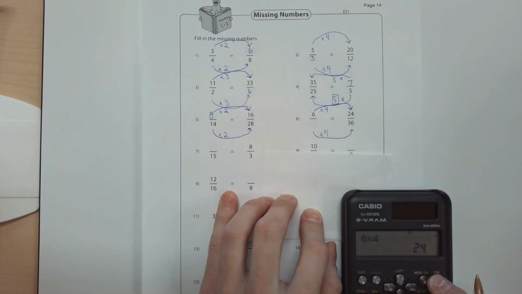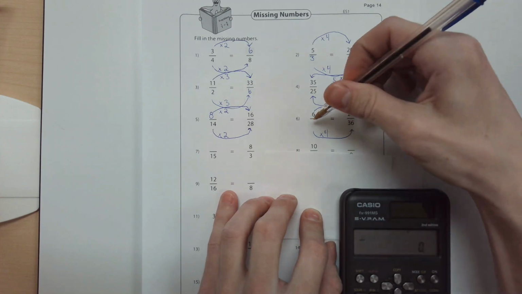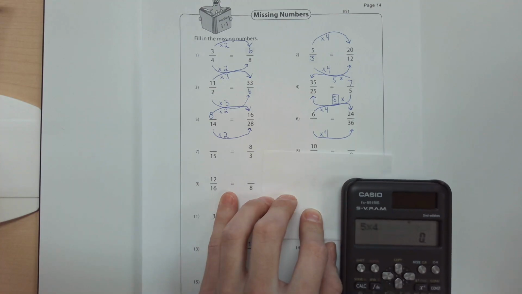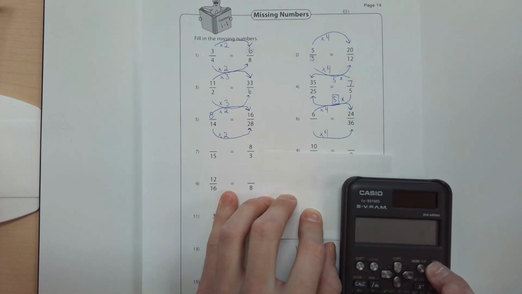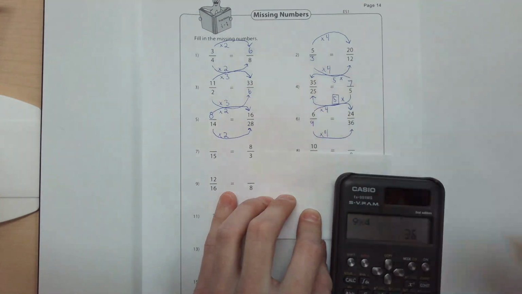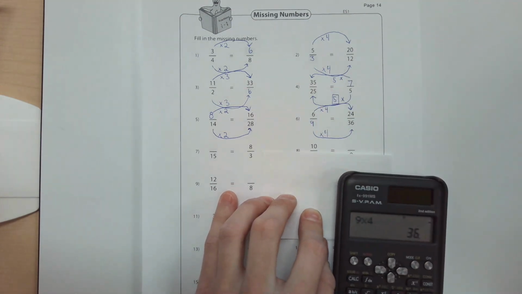Now we have blank times 4 is 36. Let's try some numbers here. 5 times 4? Nope. 6 times 4? Nope. Nope. Nope. 9 times 4 is 36.